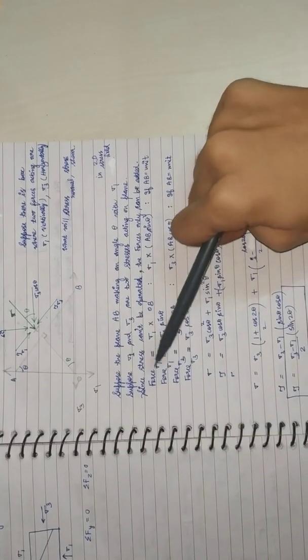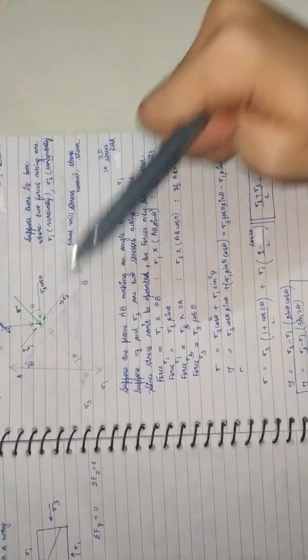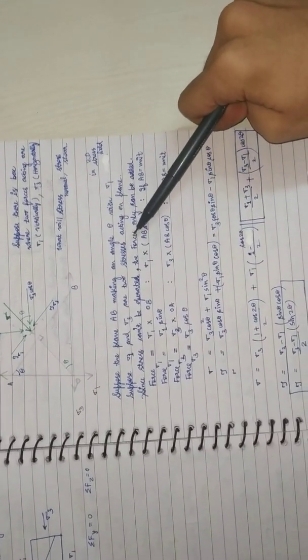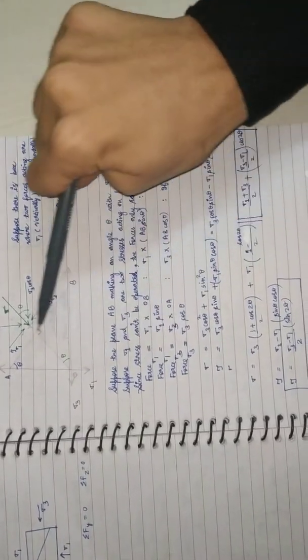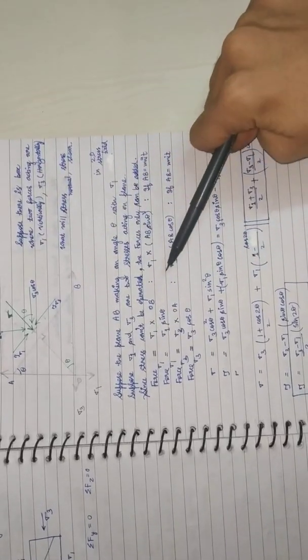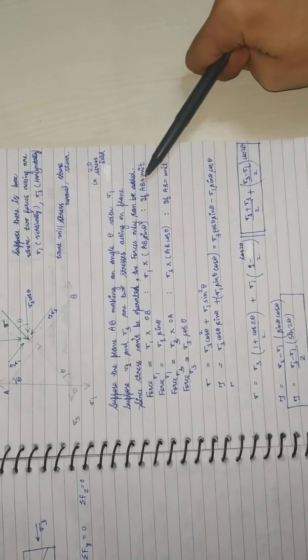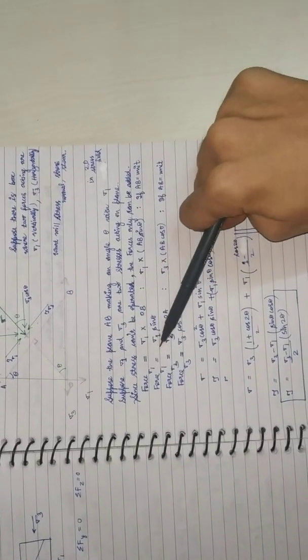Now since stress can't be operated on directly, the focus should be put on the forces, right? The force by sigma 1 would be sigma 1 into OB, which is sigma 1 into AB sine theta. If AB equals unit, then force by sigma 1 equals sigma 1 sine theta.